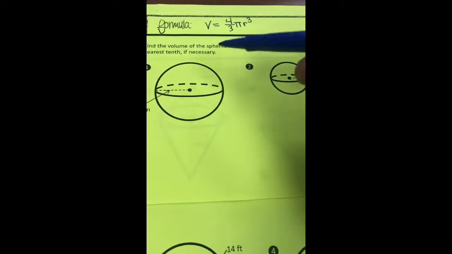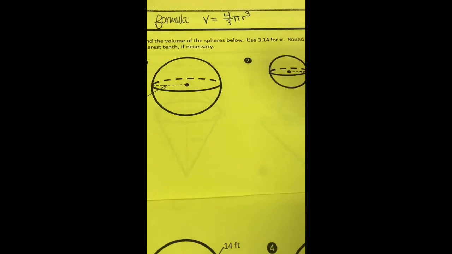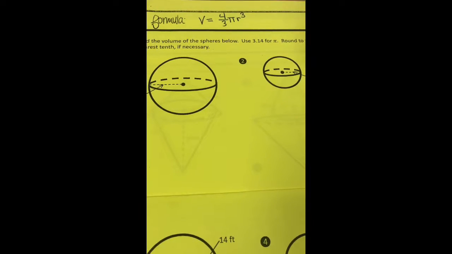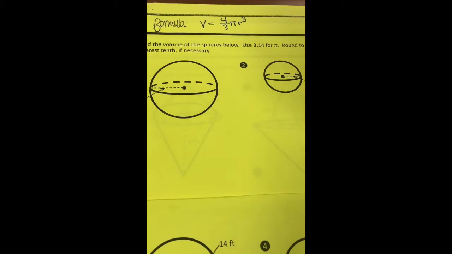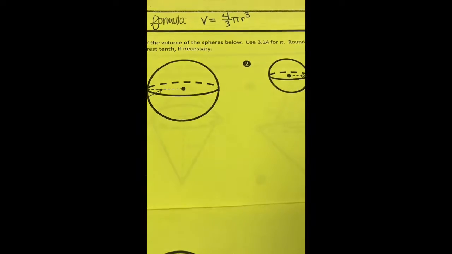So the equation for a volume of a sphere is 4 over 3 pi times the radius cubed. So it's a radius cubed. A sphere looks like this. It's like a basketball or globe. It's a 3D big circle. That's what a sphere looks like.